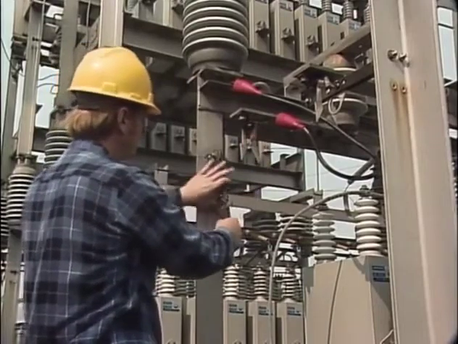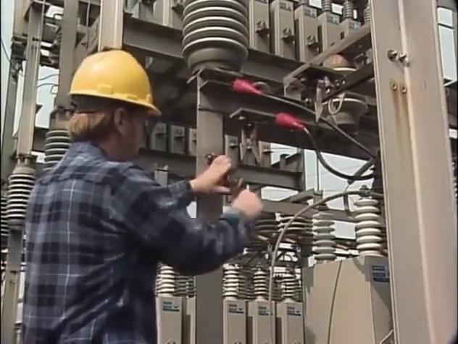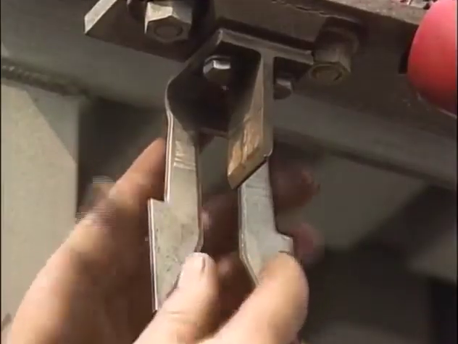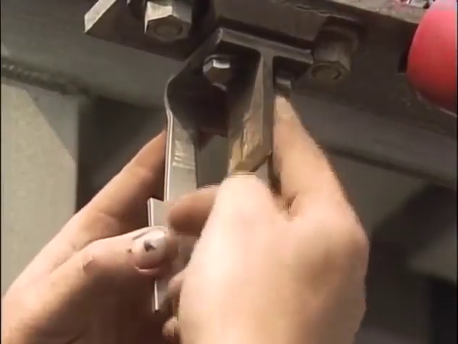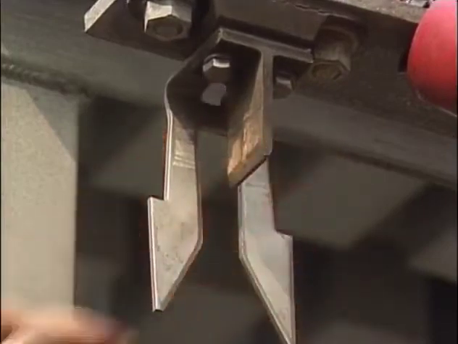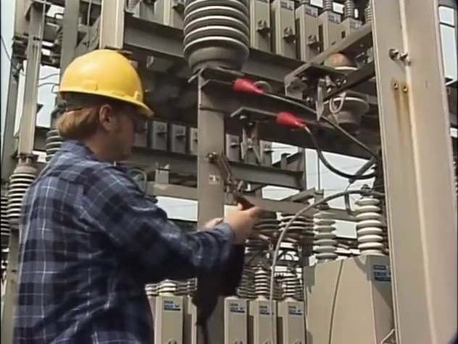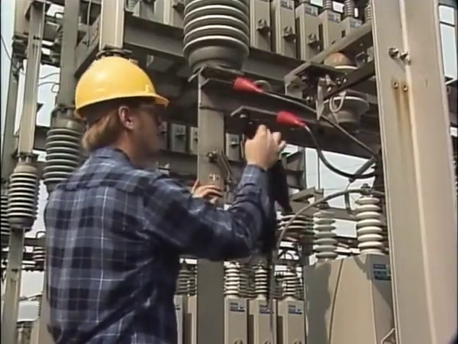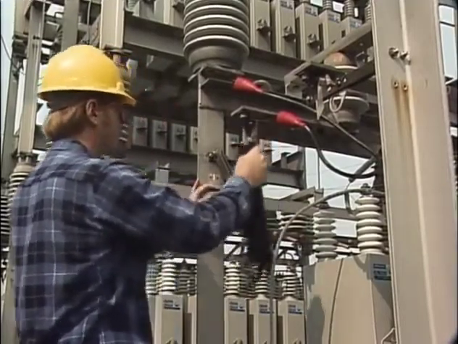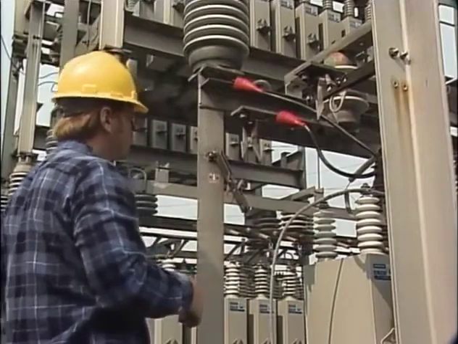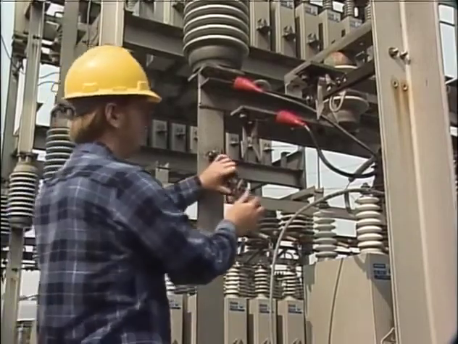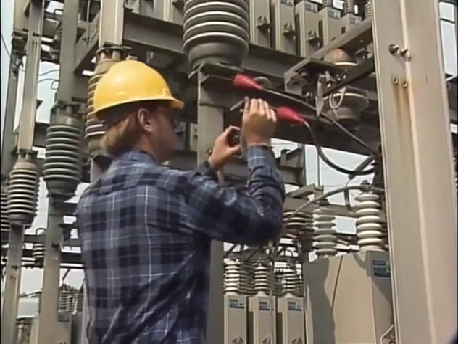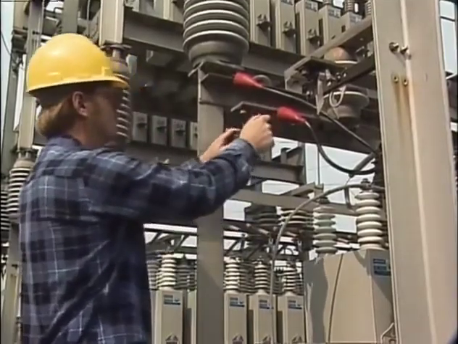The movement of the switch is checked to make sure it opens and closes without binding. While the switch is open, the connecting surfaces are checked to make sure they're clean and free of corrosion. If necessary, the surfaces can be cleaned with a rag and an approved solvent. Any burrs on the surfaces can be removed with a file. While the switch is closed, the connecting surfaces are checked to make sure that they make good, firm contact.